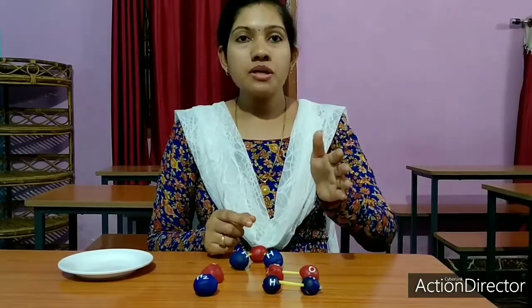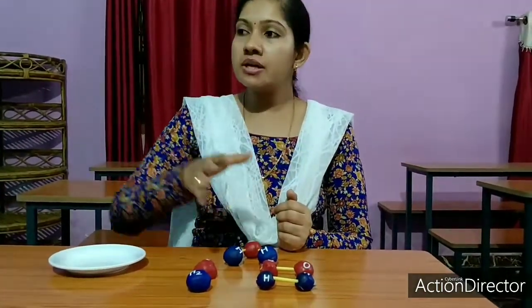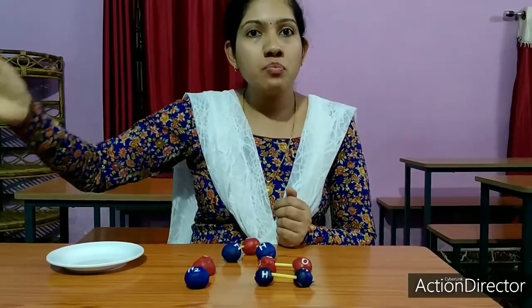If we take a glass of water, that glass of water also contains H2O, two hydrogen and one oxygen. If you take a drop of water, that drop also contains two hydrogen and one oxygen. If you take water from your Aquaguard or RO, what does that contain? H2O, two hydrogen and one oxygen. If you take water from a pond, that also contains two hydrogen and one oxygen.